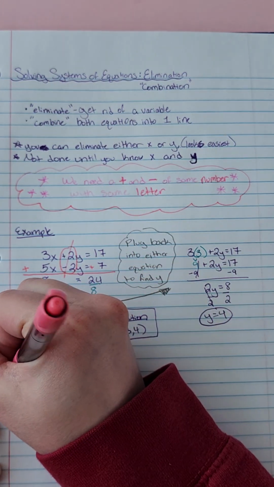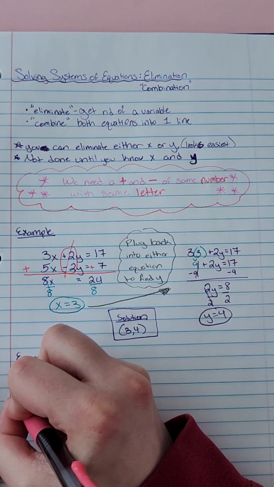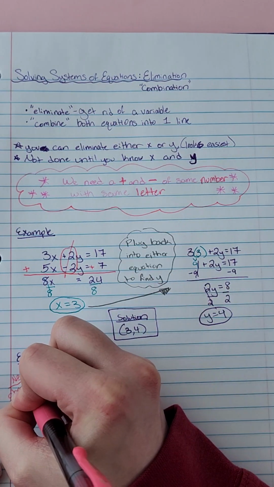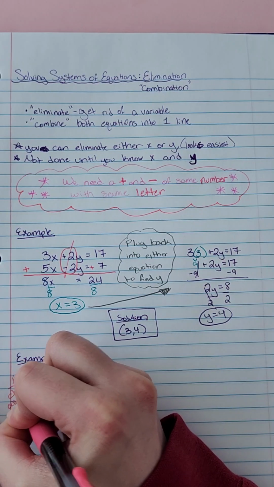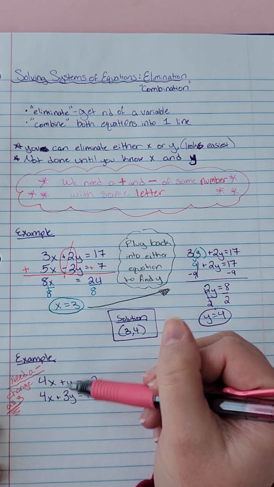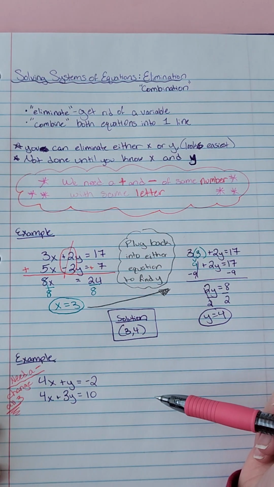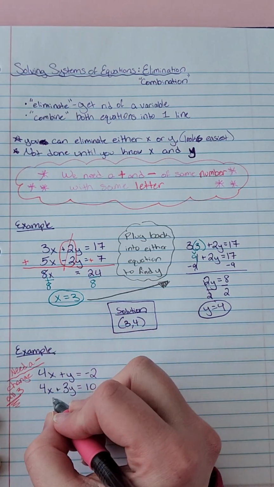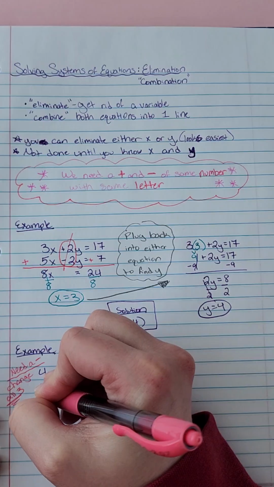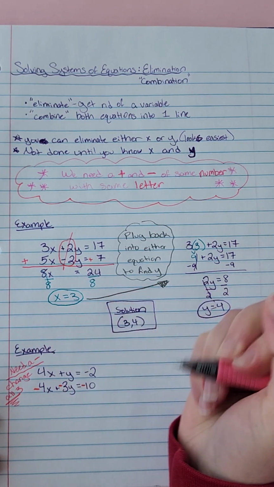So if we need a negative coefficient, we're going to change all 3 signs on the bottom one. Technically, you could do either one. I'm one of those people, I like to do the same thing every time. I think it makes stuff easier to remember, so that's what I'm going to do. I'm going to make this a -4x, a -3y, and a -10.